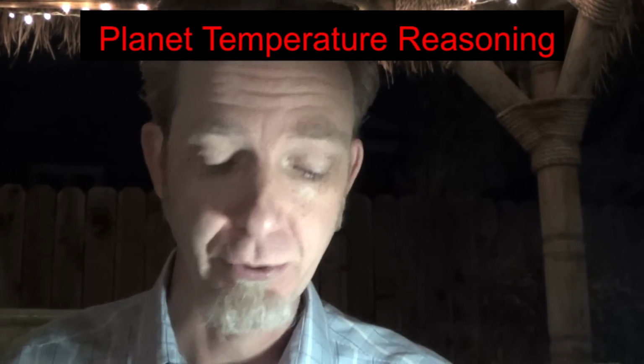Slide 8, planet temperature reason. Your reasoning should be why those details, density, distance, composition, matter in determining temperature. Tell me why they matter.